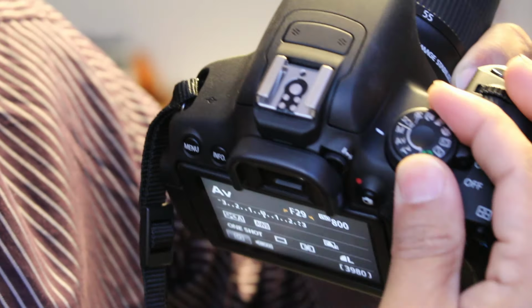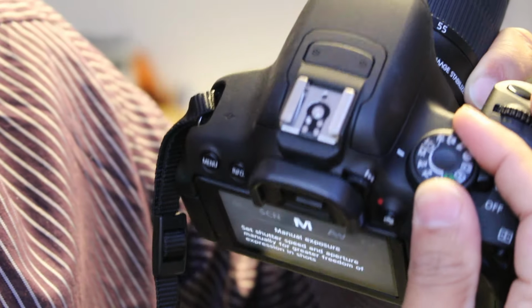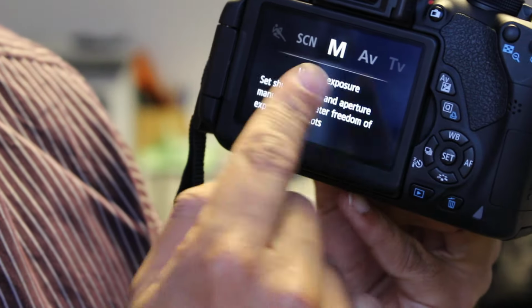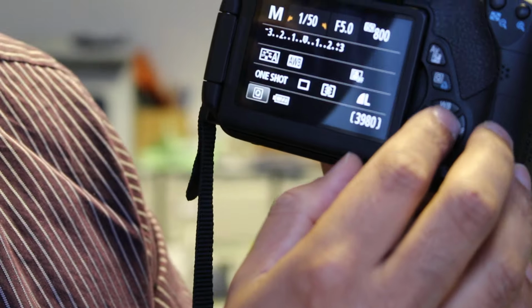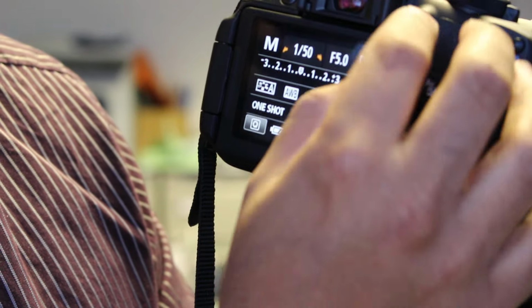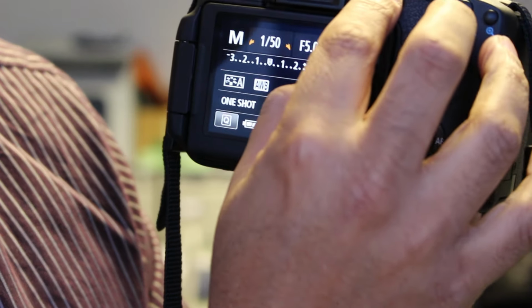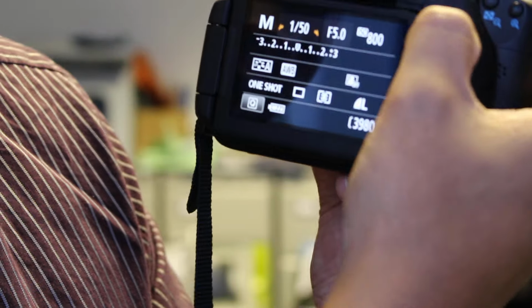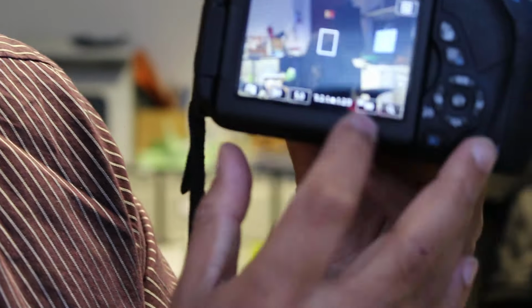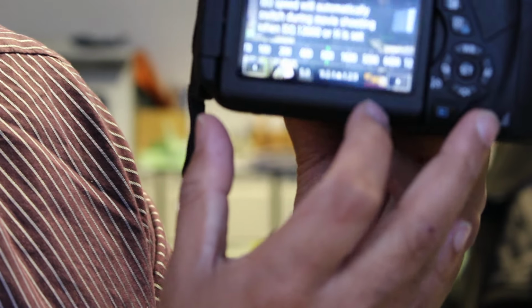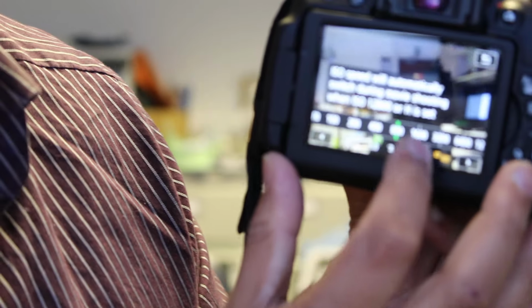So I'm going to switch to M, which is manual mode, and there'll be a big M sign that pops up on your screen. And this time I'm going to change the ISO. So again, I'm going to click on this little tab here, and it'll take you back to my LCD screen. And here I'm just going to touch the ISO, and I'm going to watch what happens to my screen.